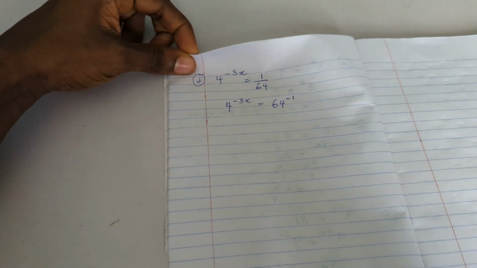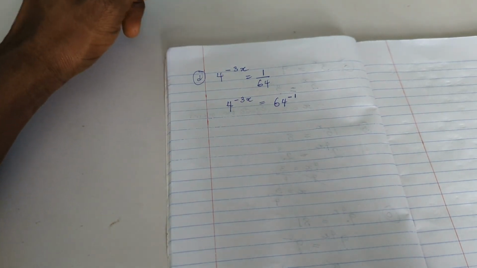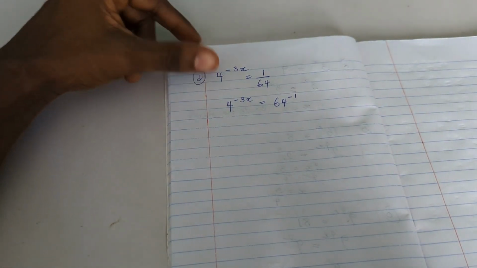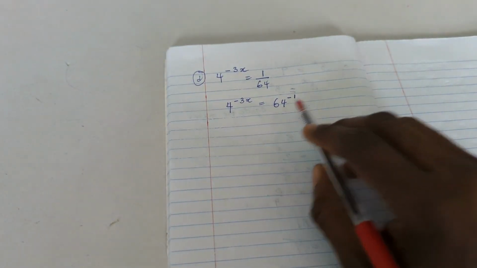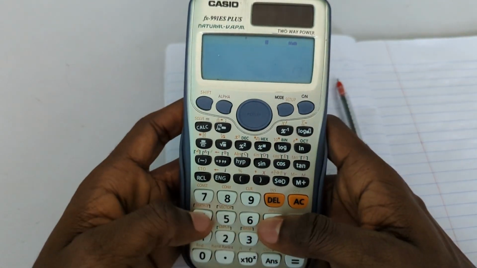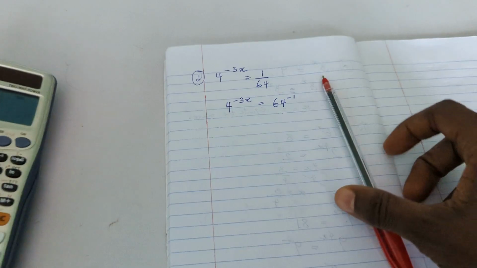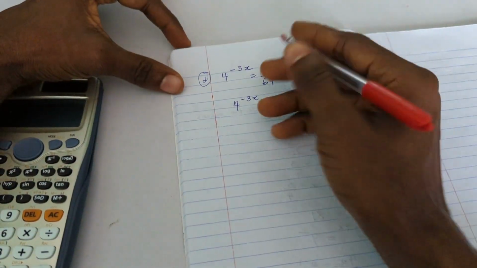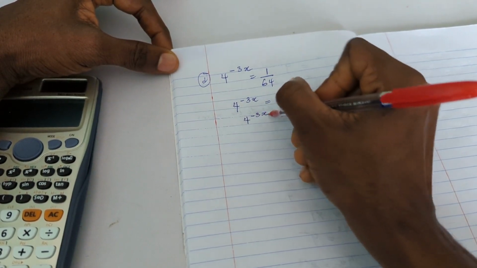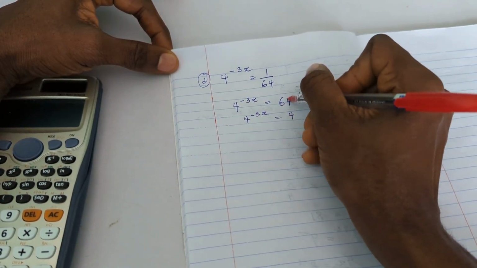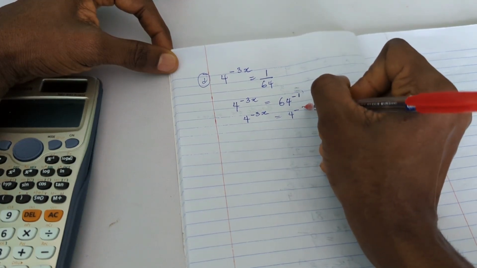Now I can break things down. I can express both left hand side and right hand side in terms of 4. I can say that 64 is 4 to the power of 3, because 4 times 4 times 4 is 64. So I have 4 to the power of minus 3x equals 4 raised to the power of 3, and that 3 will multiply by the minus 1 to give you minus 3.